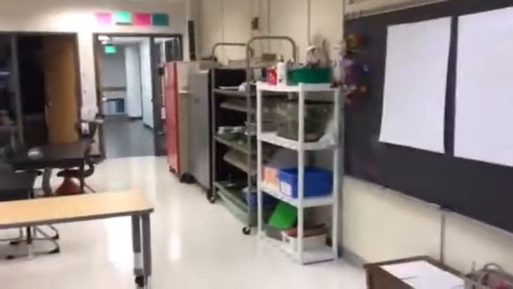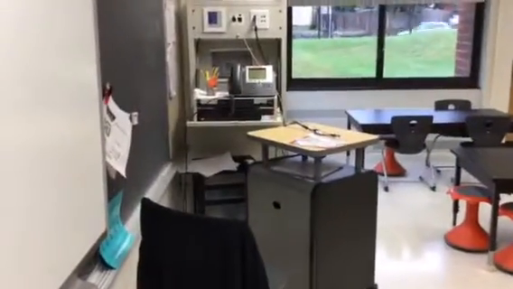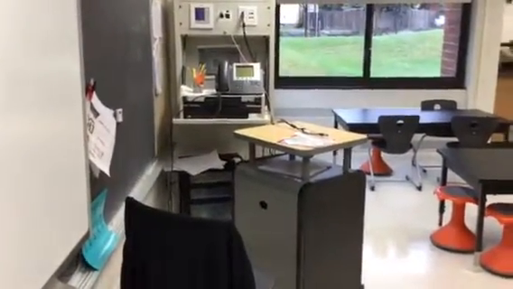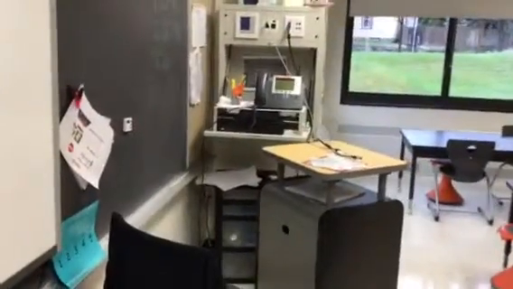This is the class where you're going to learn about science and all the different science things. Let's start right here. This space right here is teacher space. Most of the classroom's meant for students, but this is the one spot where the teacher gets to work.